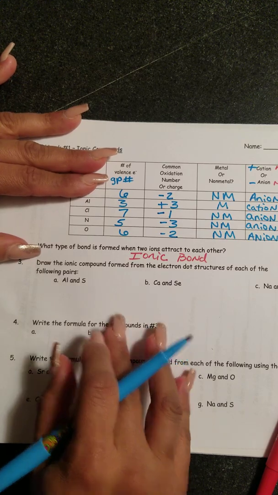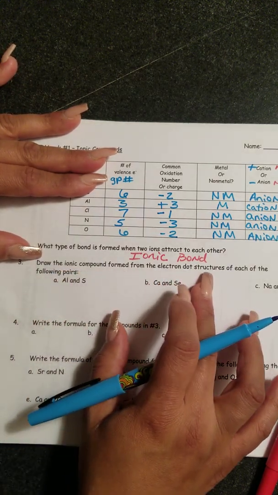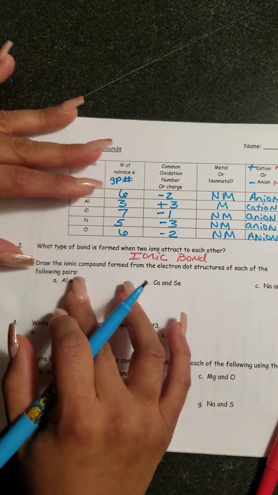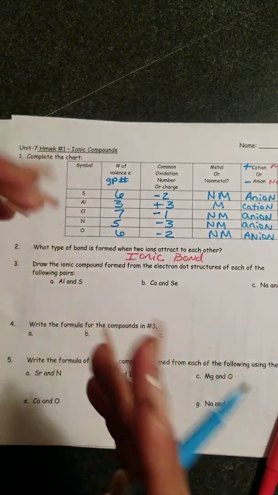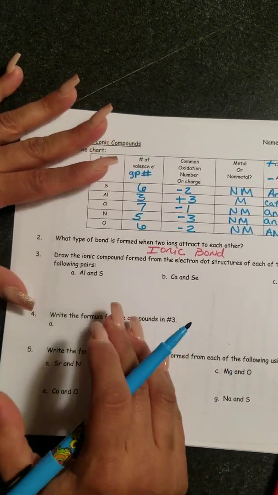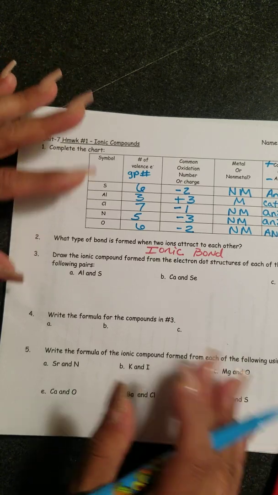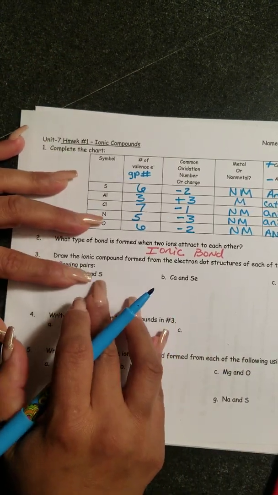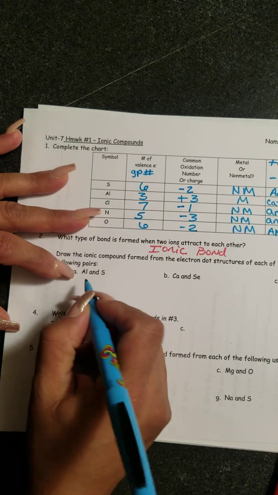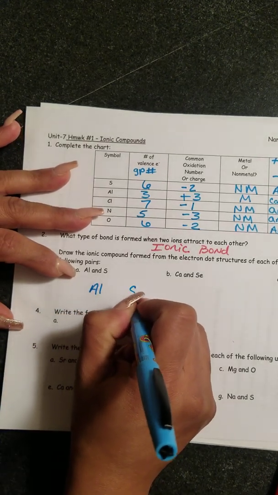Let's keep going. Number 3. Now draw the ionic compound formed from the electron dot structure of each of the following pairs. So they would like you to do the full long drawn out part of it, which was on page 1 in our notes, nothing with the crisscross. So let's look. We have aluminum and we have sulfur. Let's go ahead and I'm going to draw aluminum and I'm going to draw a sulfur atom.